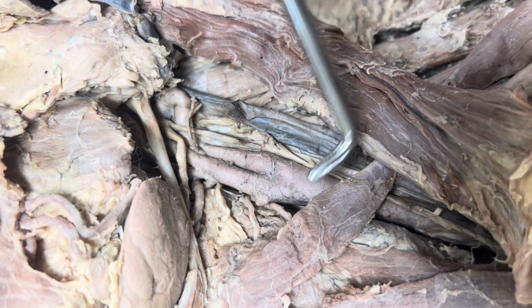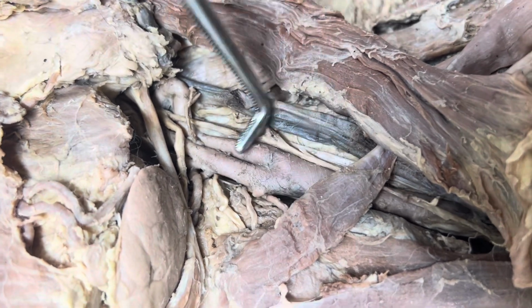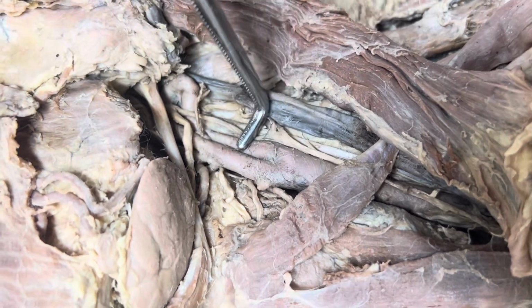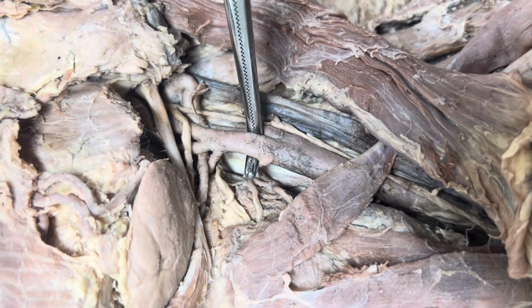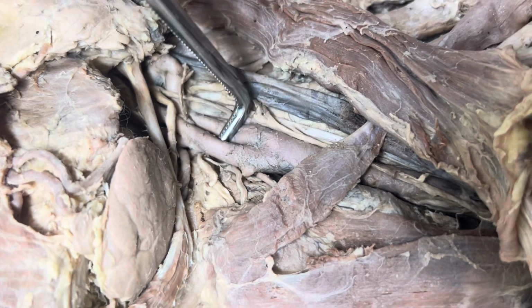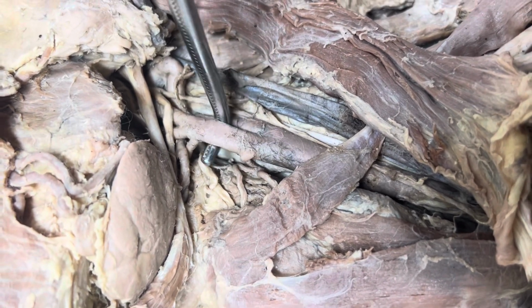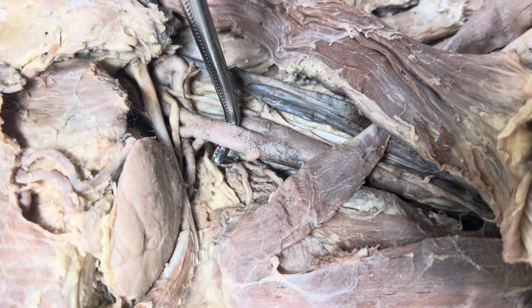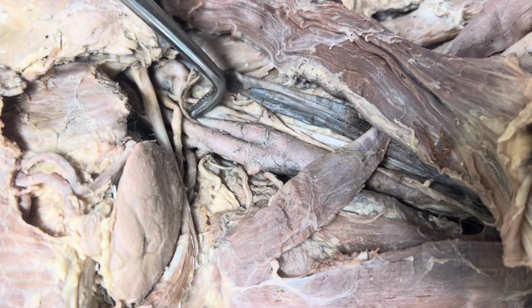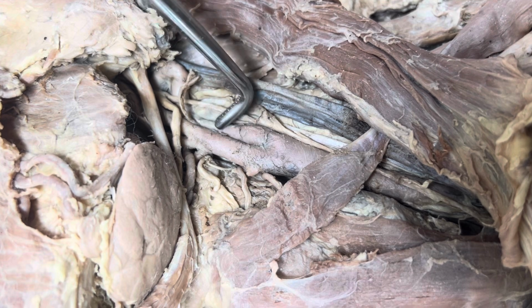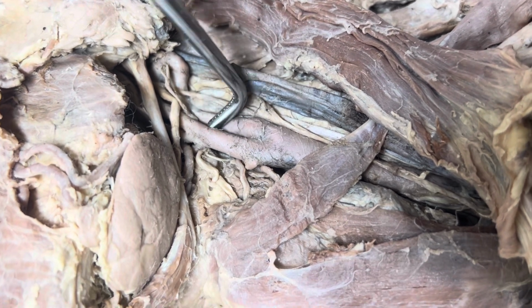This is common carotid artery. This one is external carotid artery. Now, how to differentiate external carotid artery from internal? Because it is the only artery, external carotid artery, which gives branches in this region. The internal carotid artery doesn't give any branches. It goes straight away into the cranial cavity.